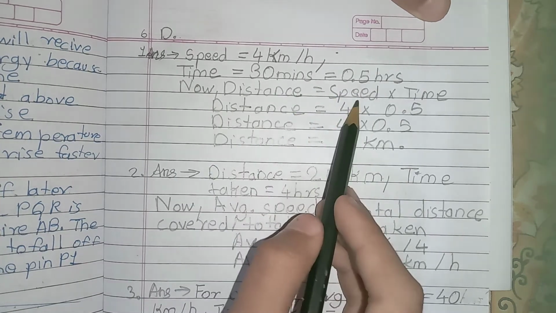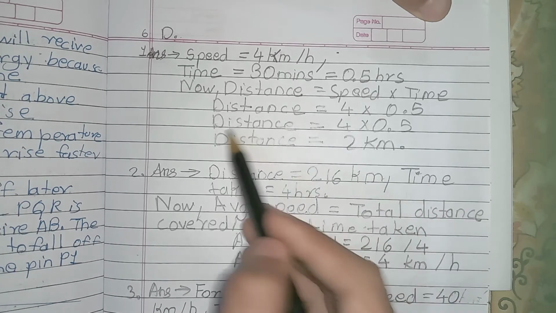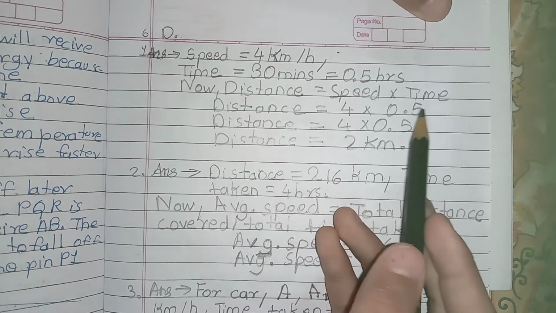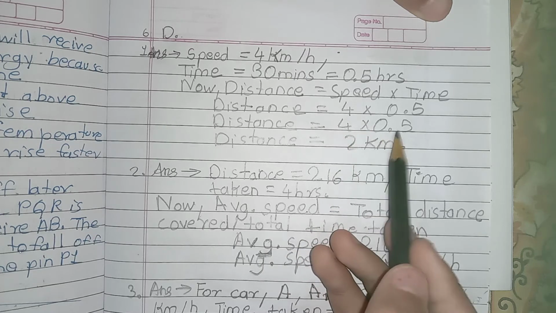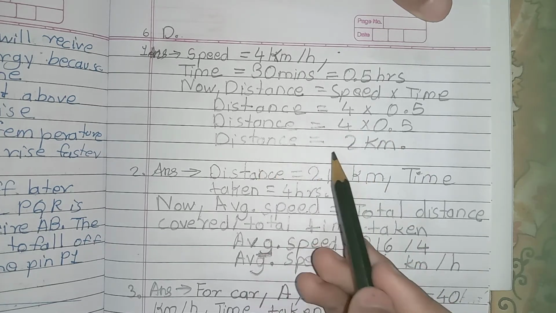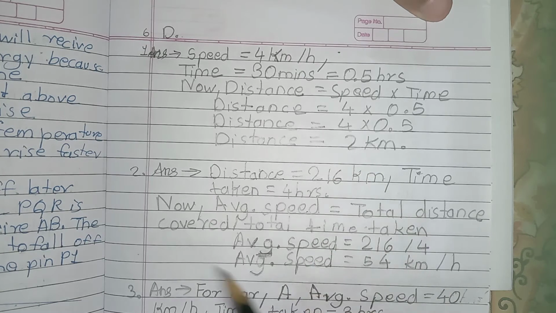Now distance is equal to speed multiplied by time. Distance is equal to 4 multiplied by 0.5, which is equal to 2 kilometers. This is the time in which he reached.